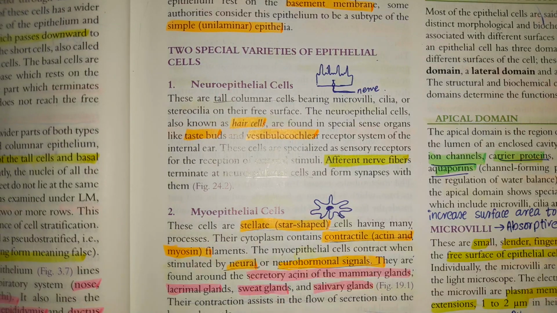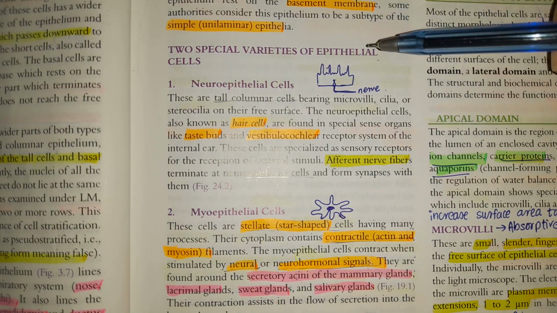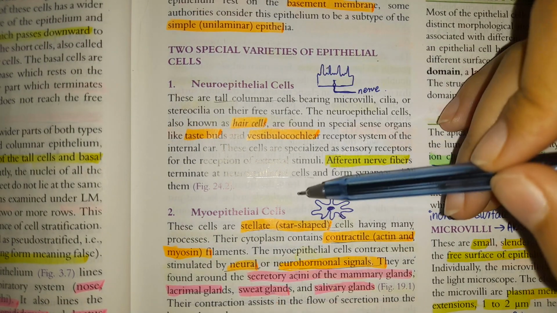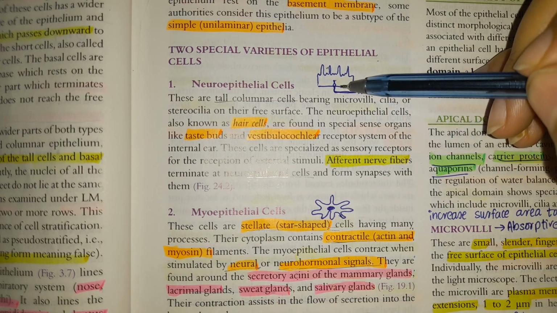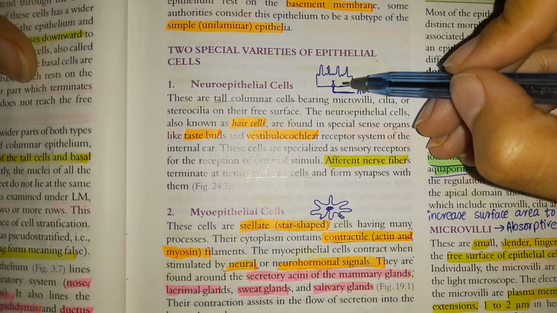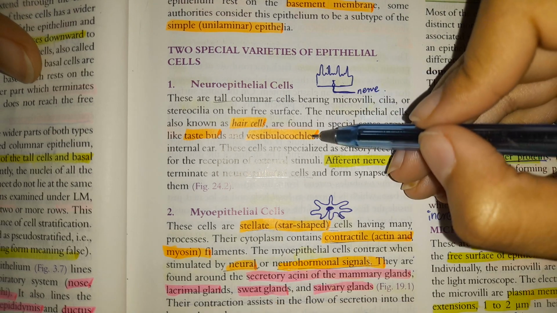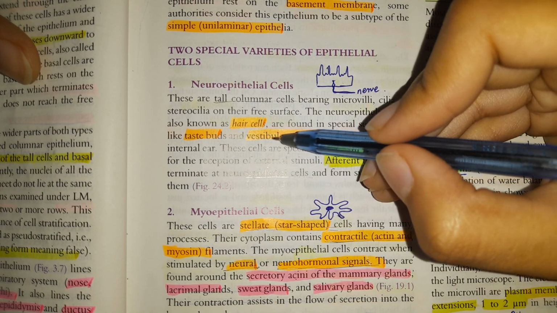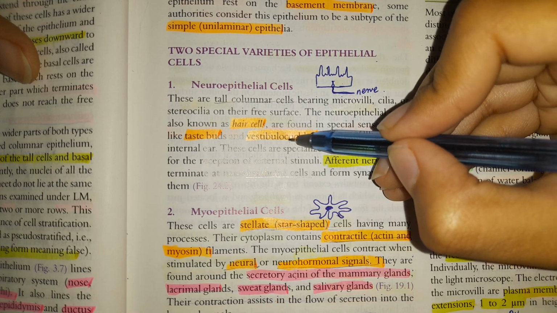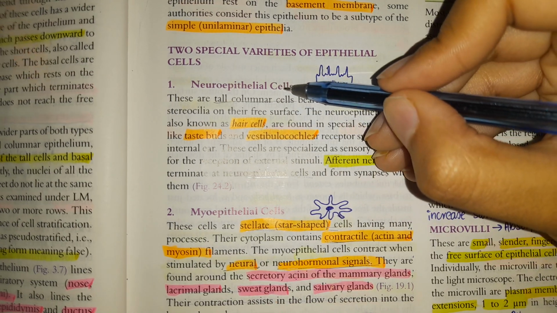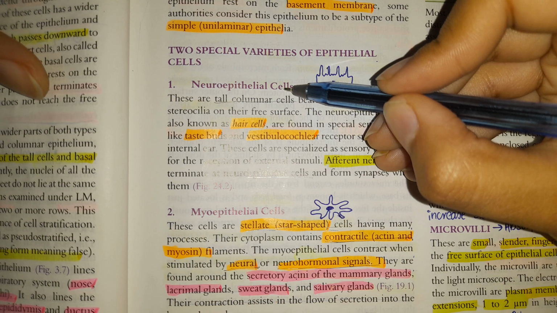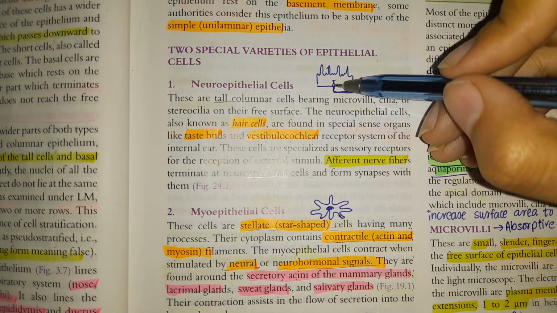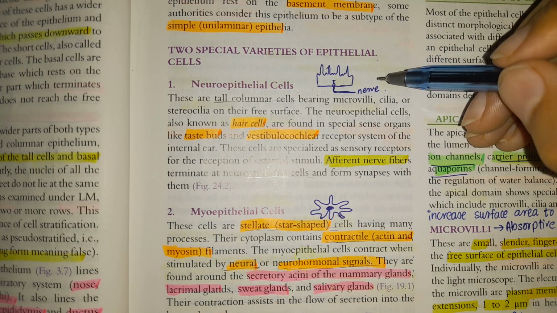Now we move towards two special varieties of epithelial cells. They are neuroepithelial and myoepithelial cells. I have drawn their shapes as well. The neuroepithelial cells are present in the tongue, in the taste buds, and in the ear, that is the vestibulocochlear system. The main function of the neuroepithelial cells is to conduct nerve impulses to the central nervous system.